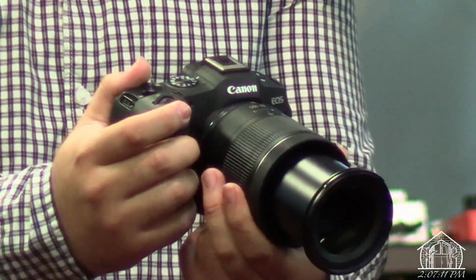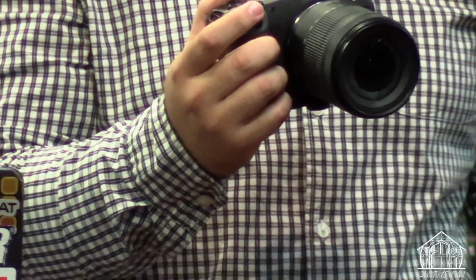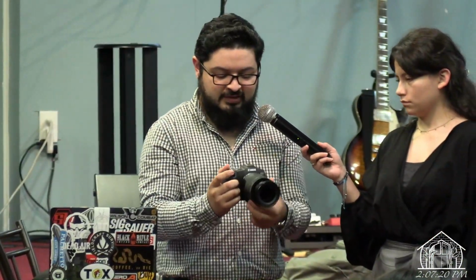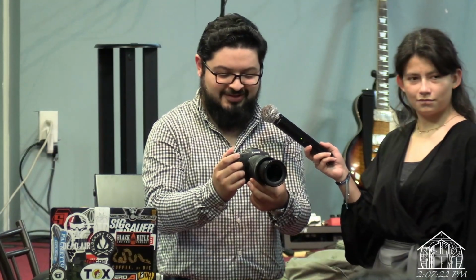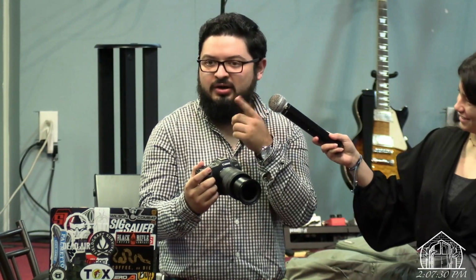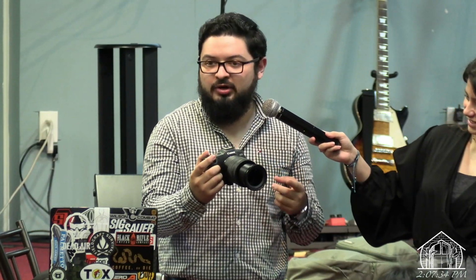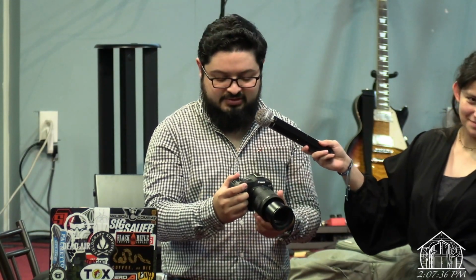This has dual pixel autofocus, so you don't really have to worry about the autofocus. Like, let's say I want to take a picture of Nancy, it's gonna catch her eye, basically. There's gonna be a green square in her eye that's gonna capture the autofocus.